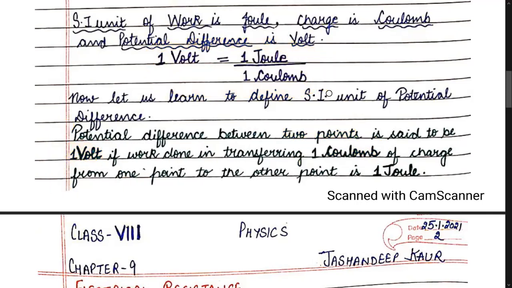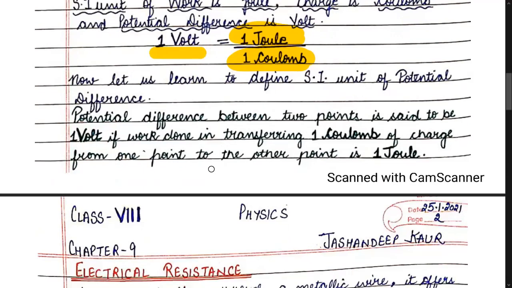It is very simple to understand. How to define 1 volt? If work done in moving a charge of 1 coulomb from one point to another point is 1 joule, then we say that potential difference between the 2 points is 1 volt.